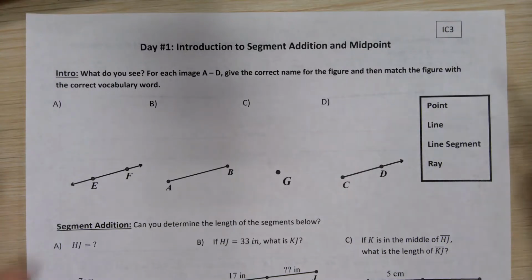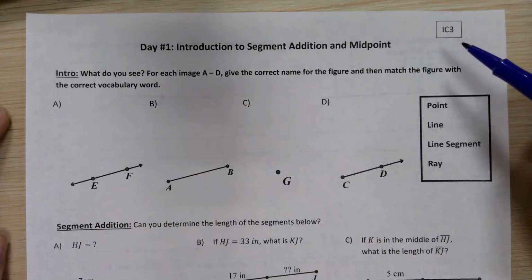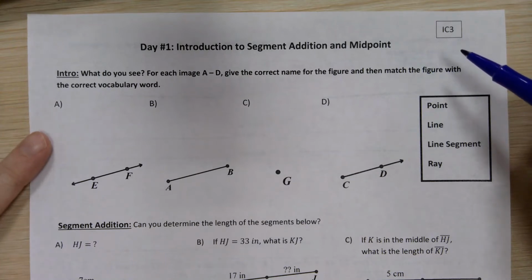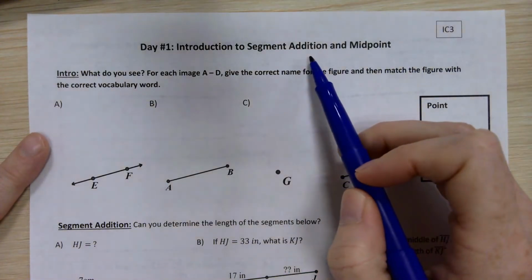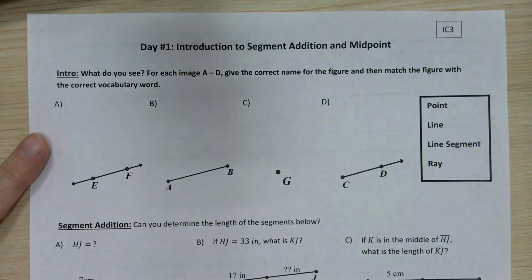This video will cover Class 3, which is day 1 of Standard 1. We're going to be introducing two topics today called segment addition and then also the idea of a midpoint. Before we do that though, we're going to spend a quick few minutes here reviewing what you should know from our vocabulary and notation unit.